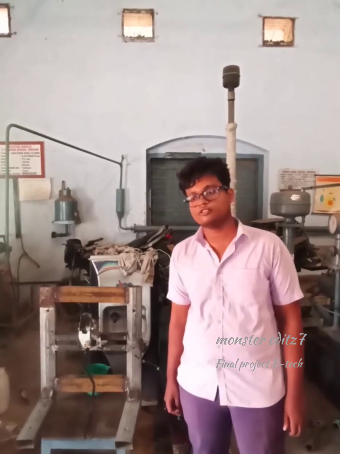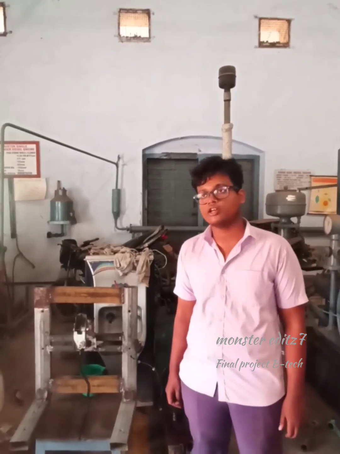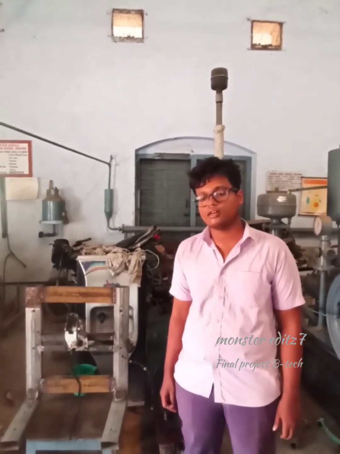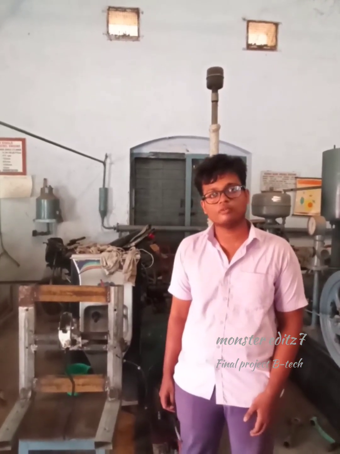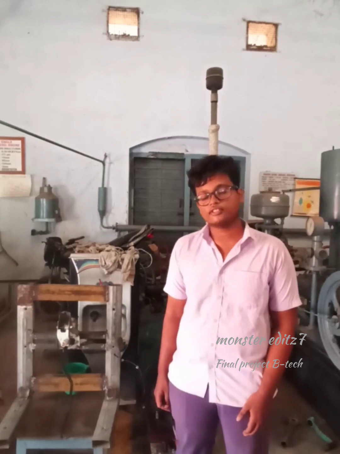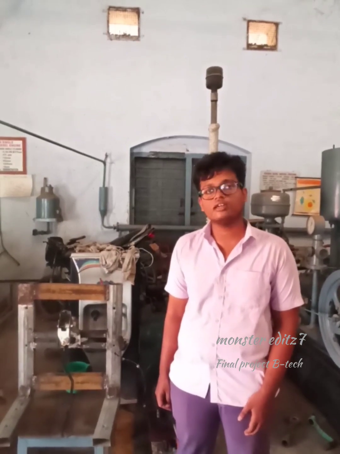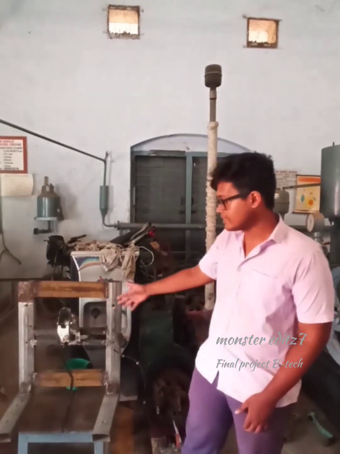After conducting the spectro test, we got the result that the brake disc material does not have any problem. So after the spectro test, we proceeded with the mechanical setup.